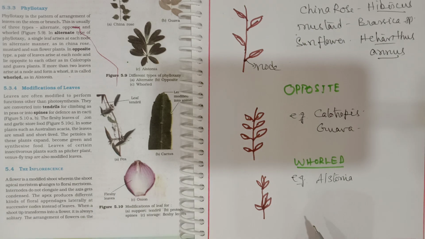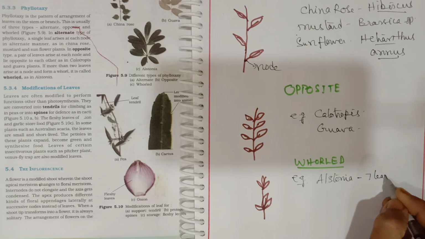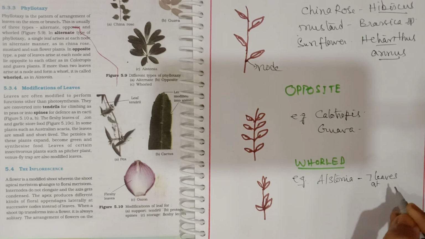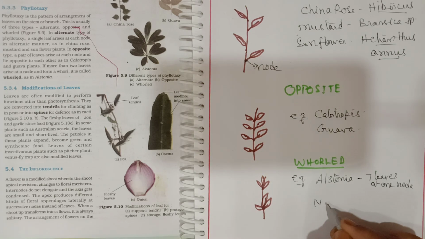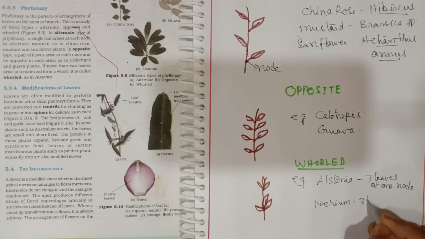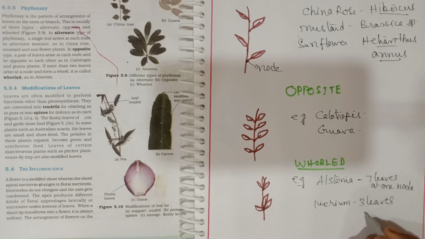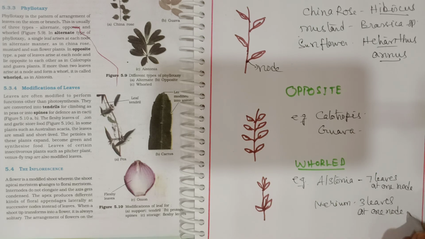So for Alstonia, you should consider 7 leaves at one node. Another example, Nerium. Nerium will have 3 leaves at one node. So these are the three types of philotaxis.